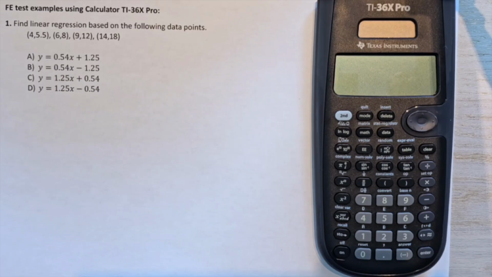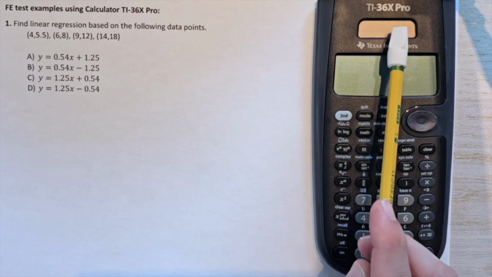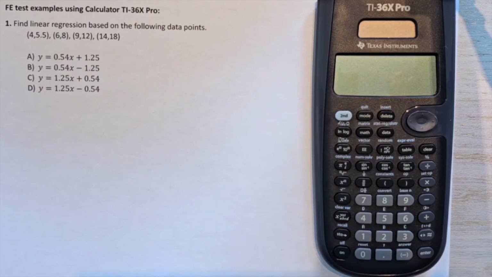Hello everyone, I am Masood and in this video I'll show you an efficient and quick way to solve 20 different math problems using the TI-36X Pro calculator, as you can see here. You will learn how to use it effectively to save time on the FE exam or other similar tests.